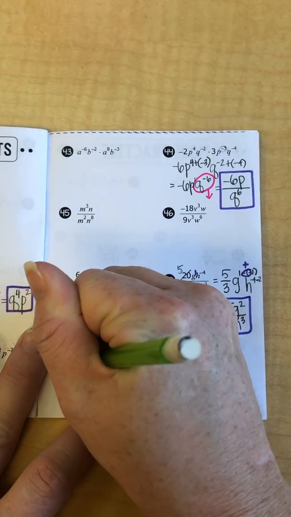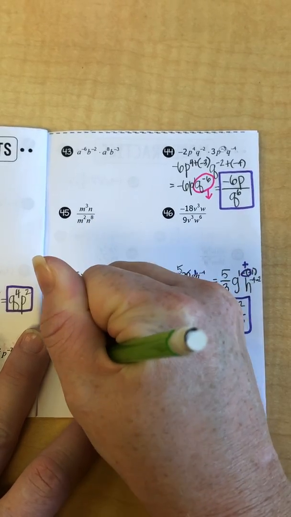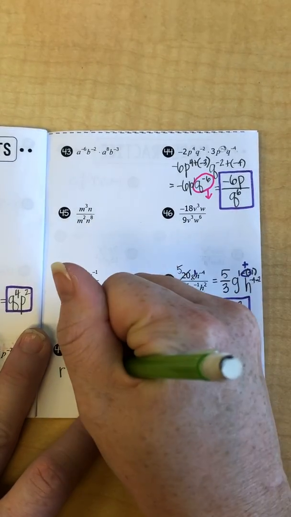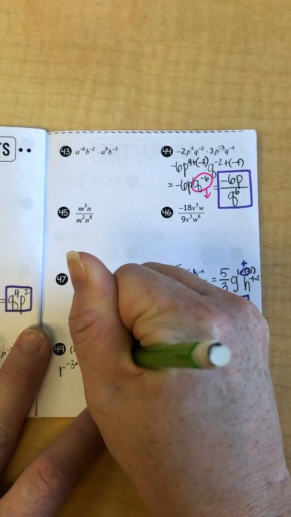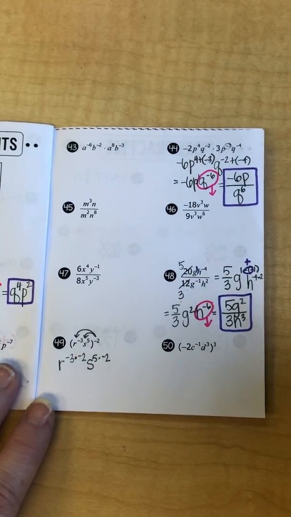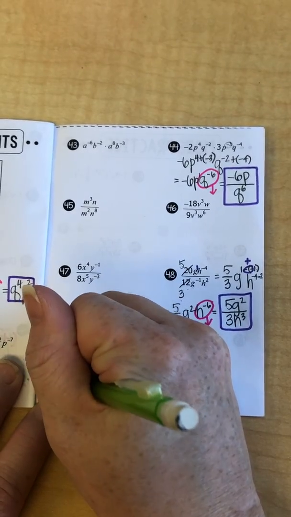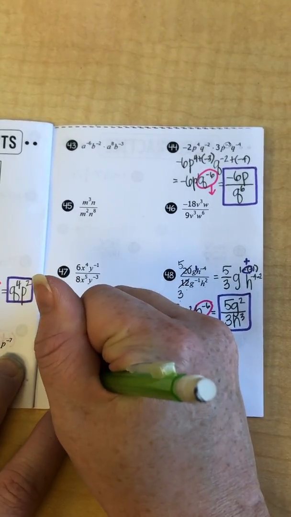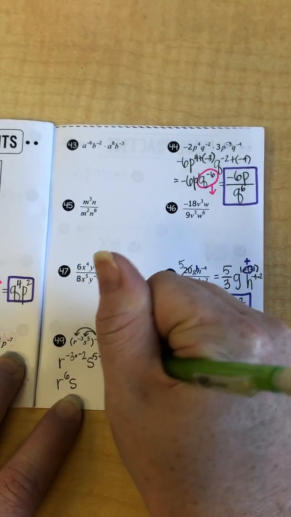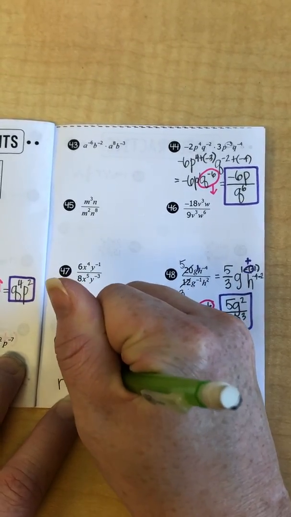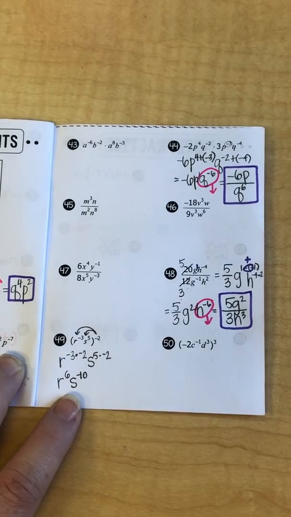So I've got negative 3 times negative 2. And I have S to the 5th times negative 2. So negative 3 times negative 2 is positive 6. And 5 times negative 2 is negative 10.